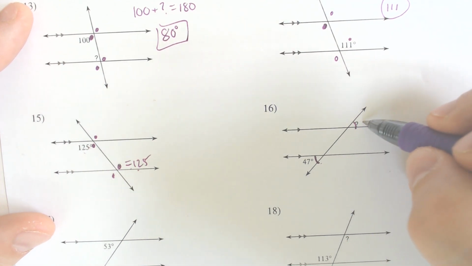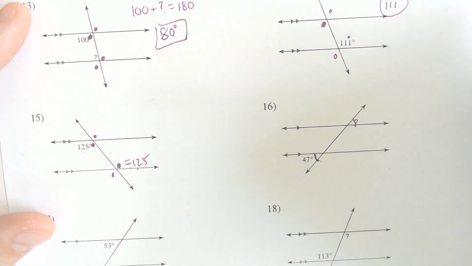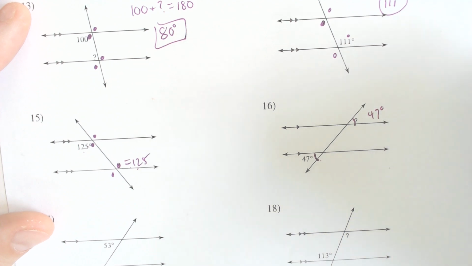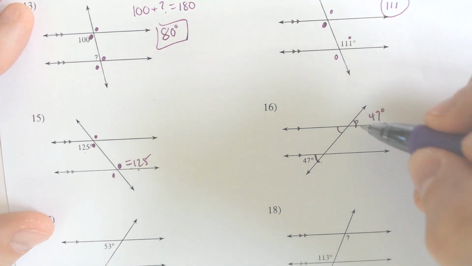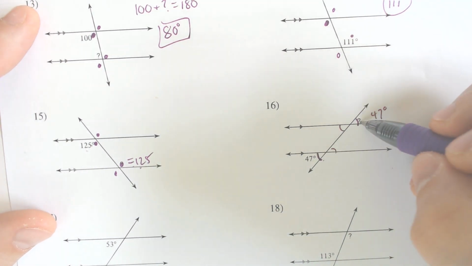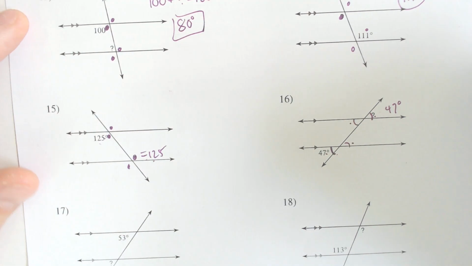angle. You can almost tell that these feel like vertical angles with a gap in between, and that is because they are still equal to each other. 47, all four corners, top right, bottom left are equal.